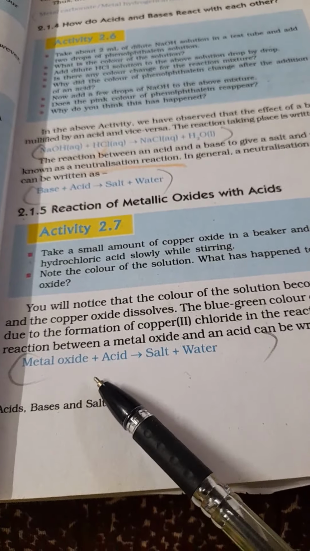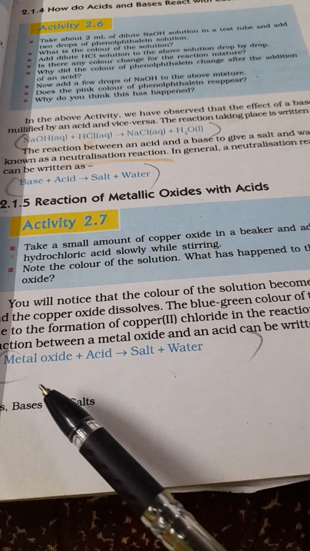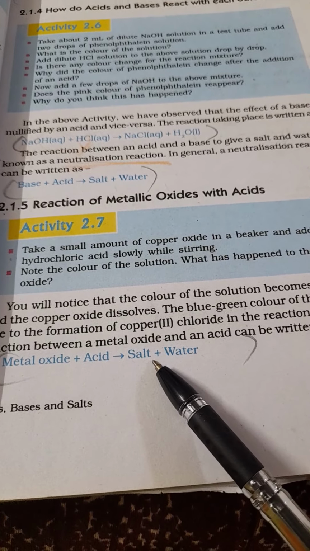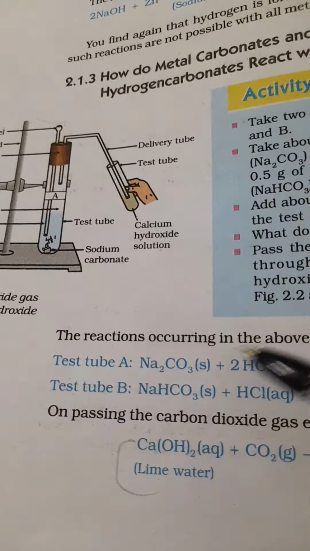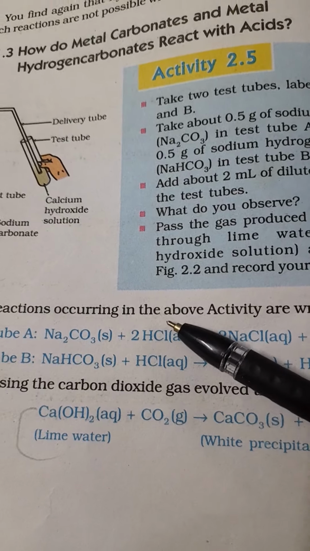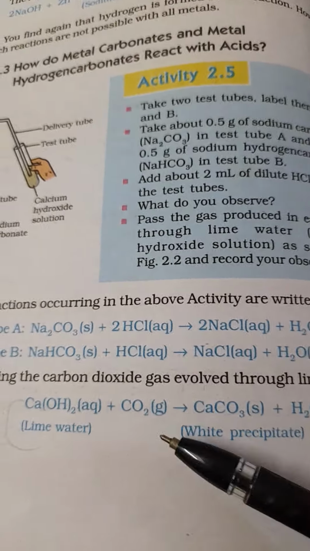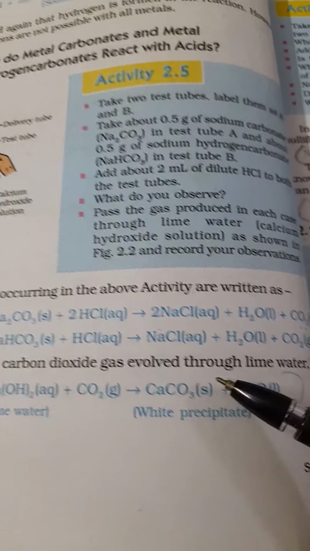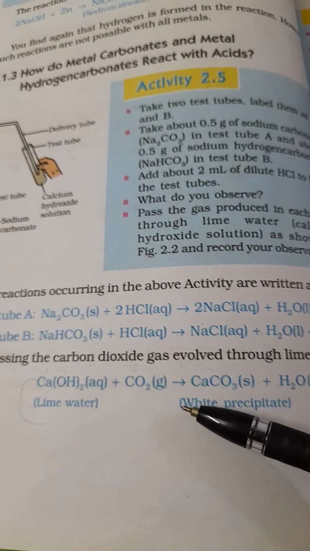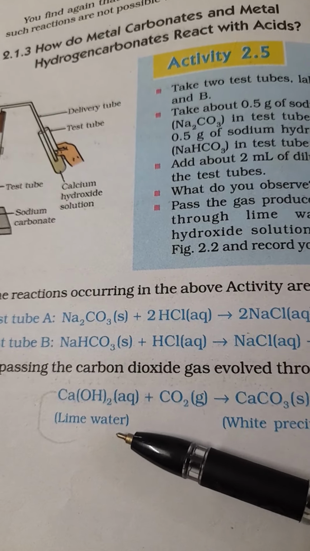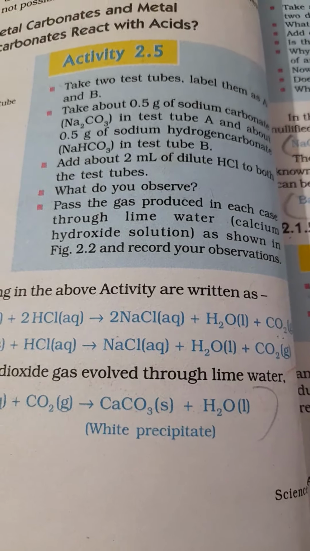So, the general reaction between a metal oxide and an acid can be written as, when you add acid to metal oxide, we will get the corresponding salt and water. Okay, so what all reactions did you learn today? Firstly, we saw the reaction occurring between sodium carbonate and HCl. You got 3 products, NaCl, H2O and CO2, and again sodium bicarbonate with HCl giving NaCl, H2O and CO2. The carbon dioxide evolved in the reaction is passed through lime water, that is Ca(OH)2, plus CO2 gives CaCO3 plus H2O, calcium carbonate plus water.